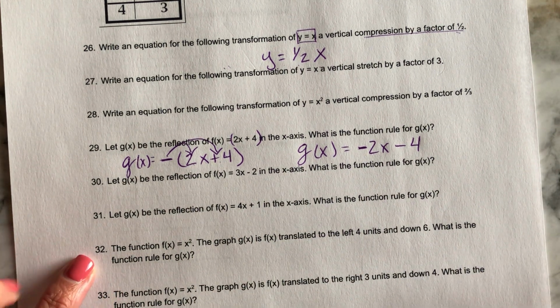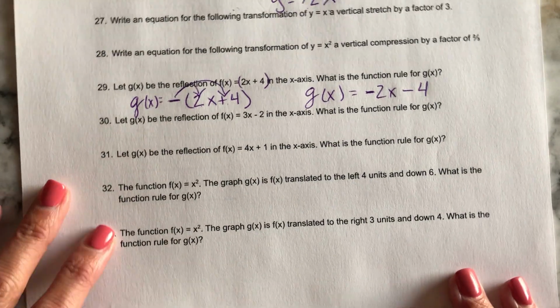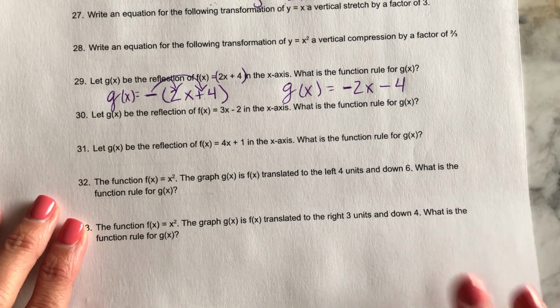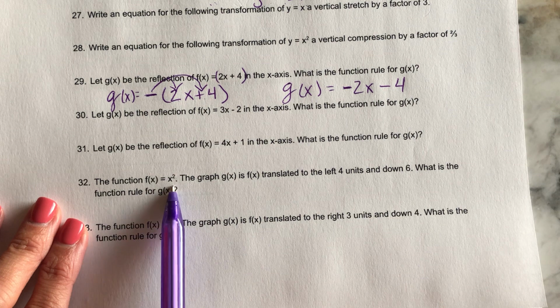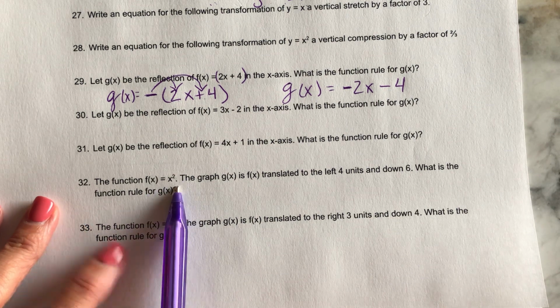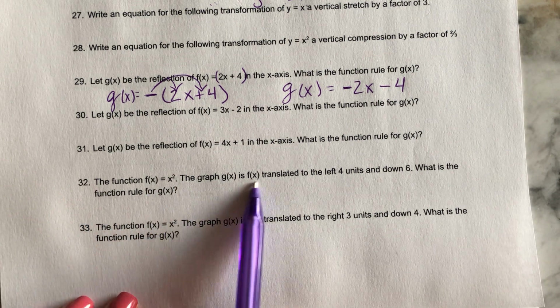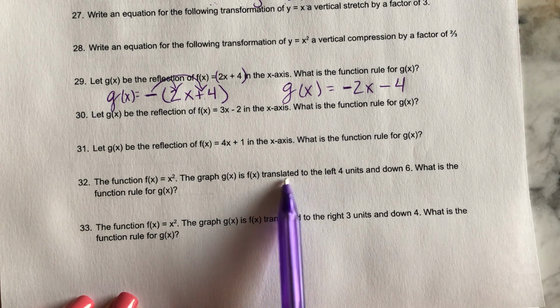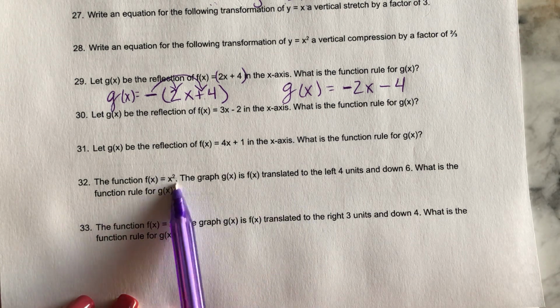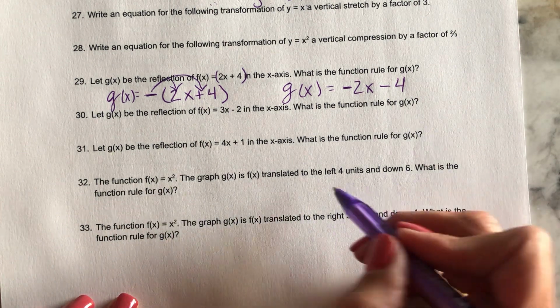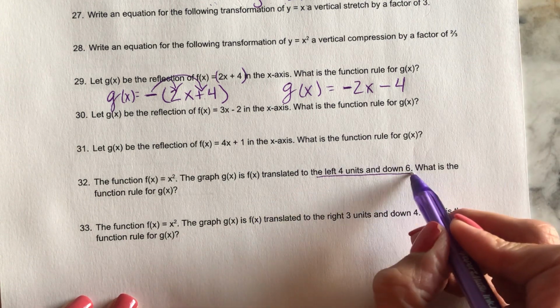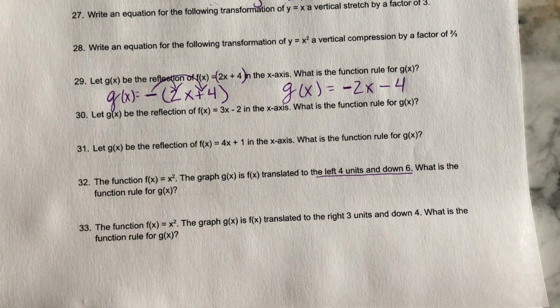Okay, let's go down to 32. Function is f of x equals x squared. That's a quadratic function. And then we want to know what happens if we translate this parent function to the left 4 and down 6. What would be the new equation?